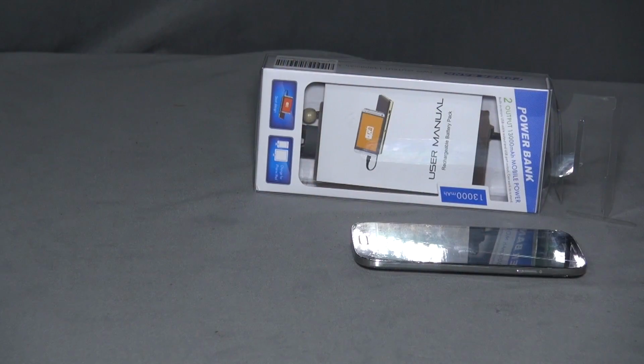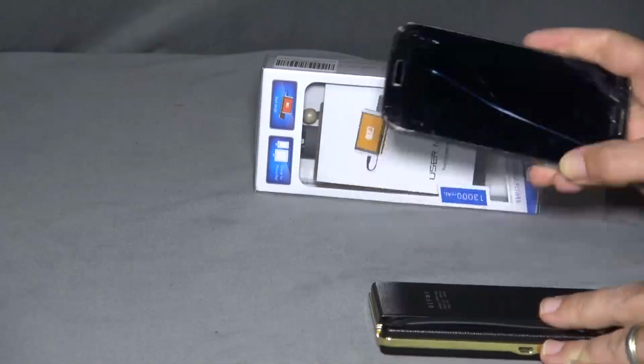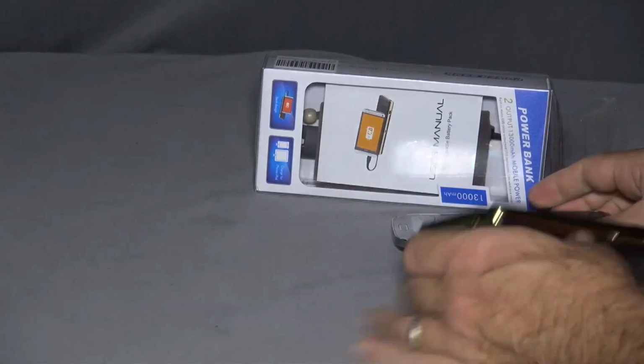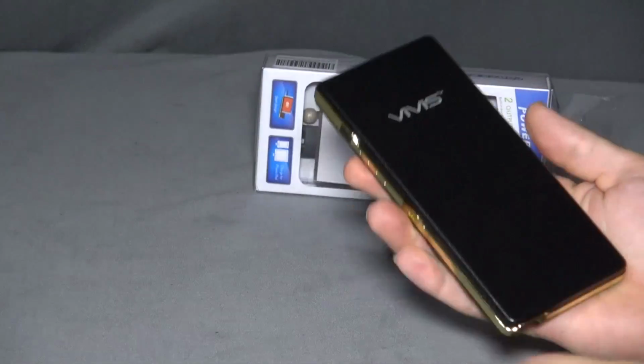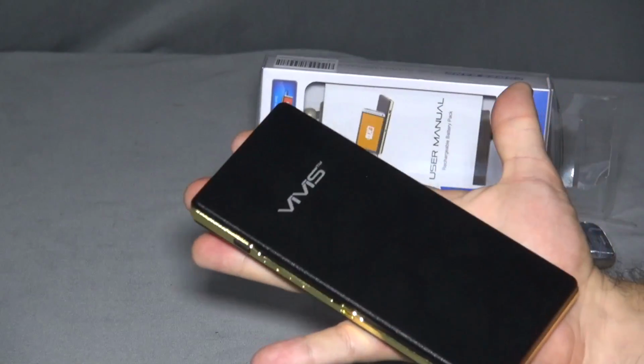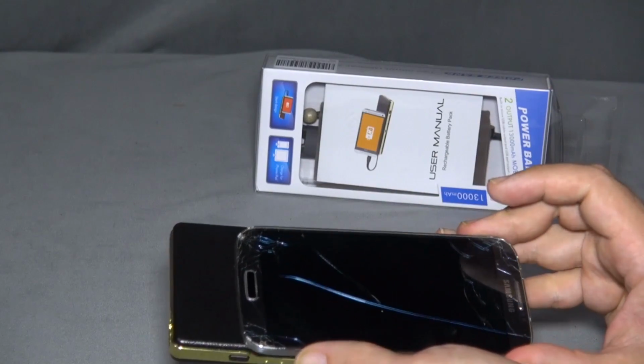Now what makes it cool is, like I say, it has this little stand built into it that makes it pretty nice. So we've got my nice little broken Galaxy S4 here that I always use. And this is the Vivis. It's a 13,000 milliamp hour battery, and you can get the size of it by putting it in my hand, or with the Galaxy S4 you can get the size.